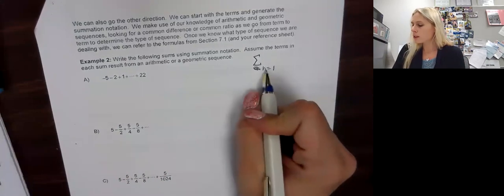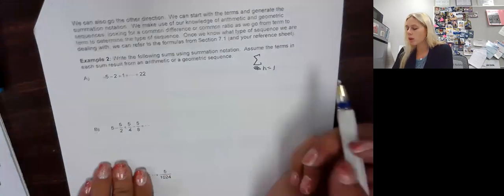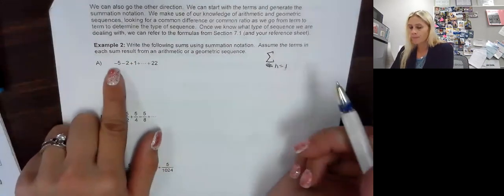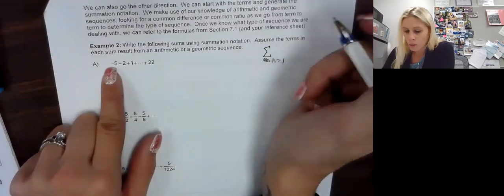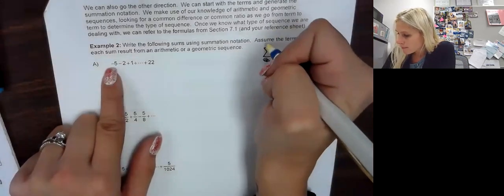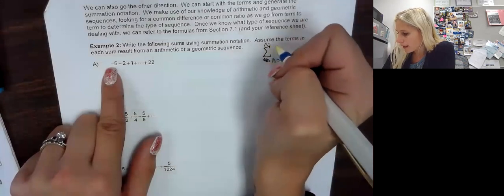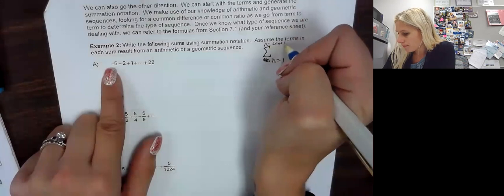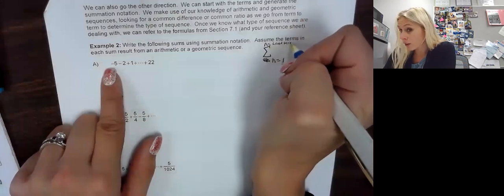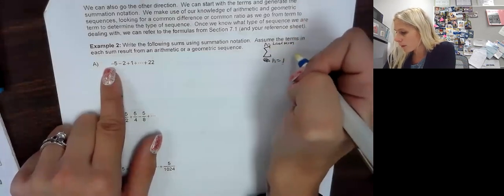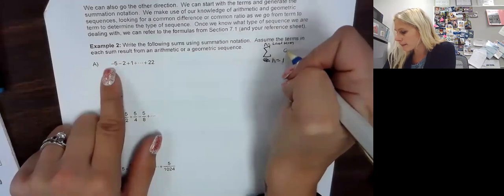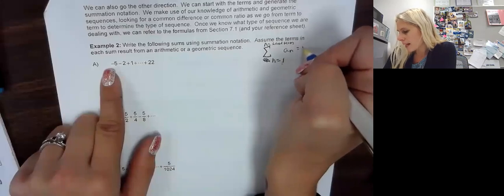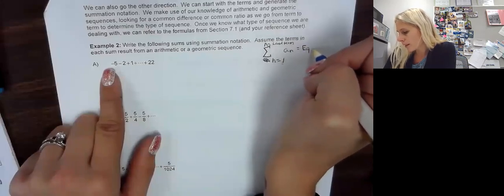When we have a sequence, we'll always start with n equals 1 because we have our first term. And then we have to say what our last term is. n equals, I'm just going to say last term. Now remember, that's not the value. And then we have our A sub n, which is our equation.